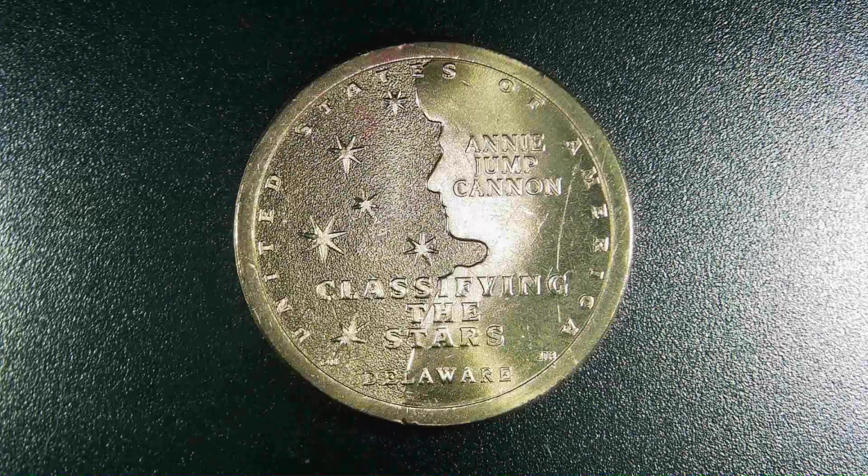I like this coin. I do. I like anything to do with astronomy. I'm not an astronomer. However, I love anything dealing with space. I think it's a nice looking coin. I don't know that I needed the silhouette of Annie Jump Cannon.